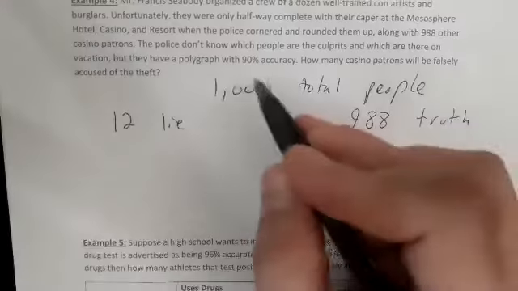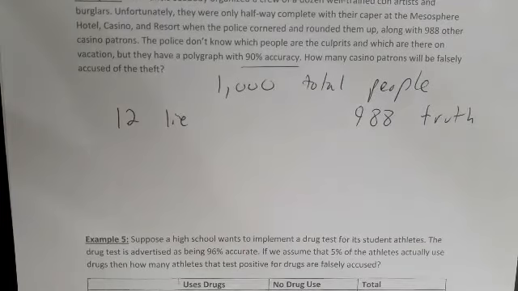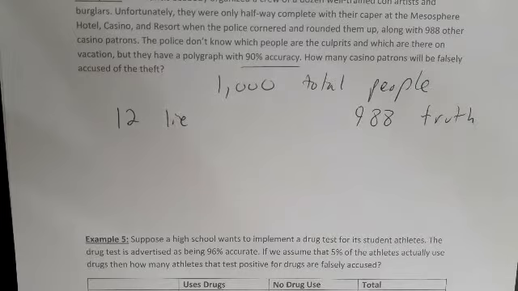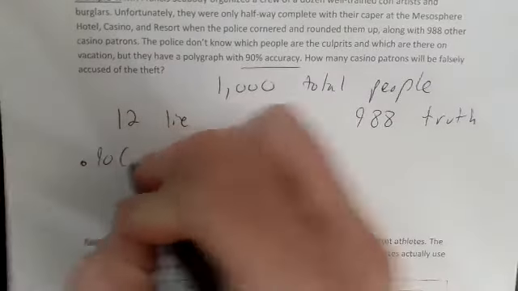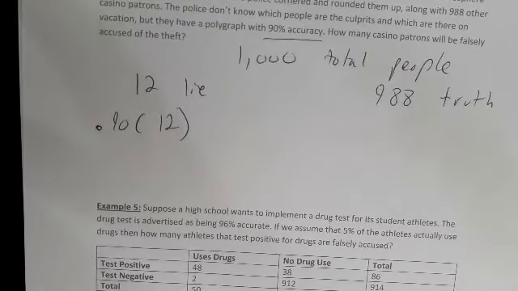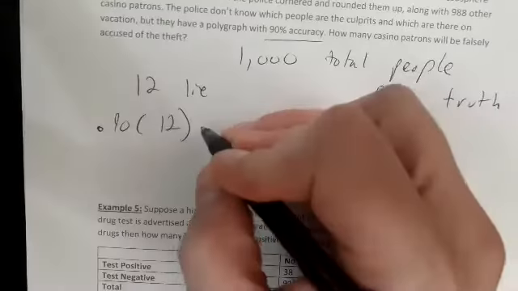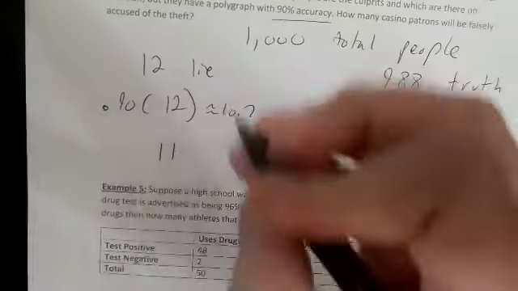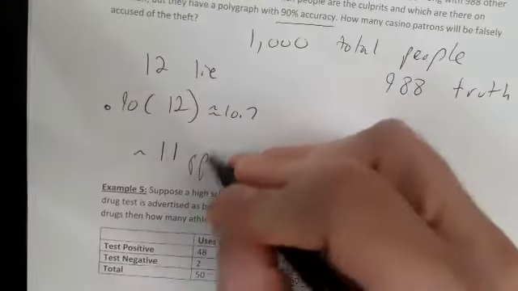They have a polygraph with a 90% accuracy. Okay, and so they have a 90% accuracy. The 90% of the 12 that lie will get detected and caught when they lie, is what this is saying. So 10.7 is what this is giving me. Since we don't want to quarter someone, we'll probably just round it up to about 11 people.